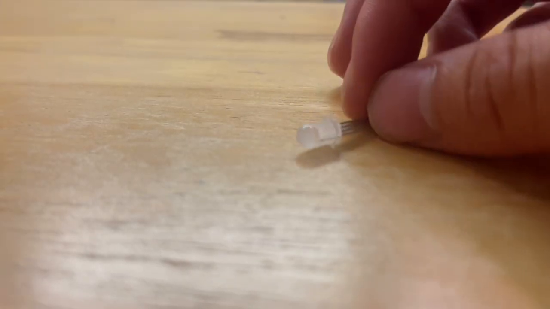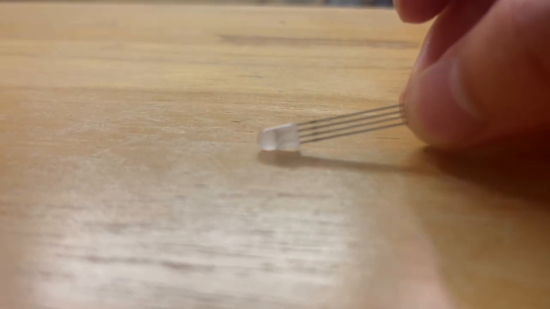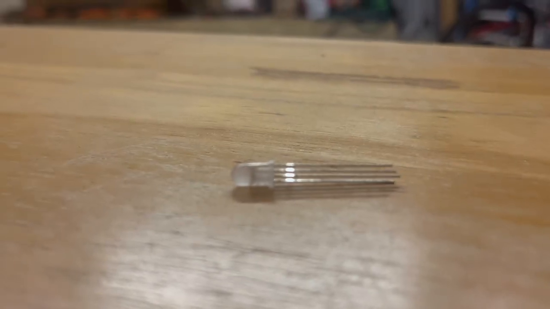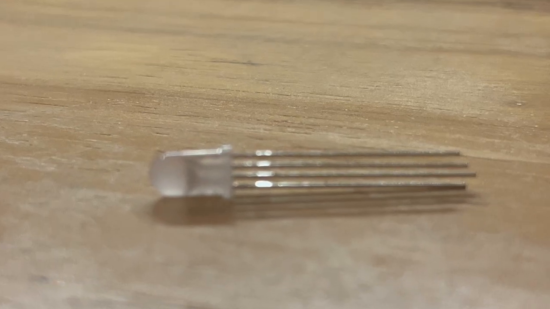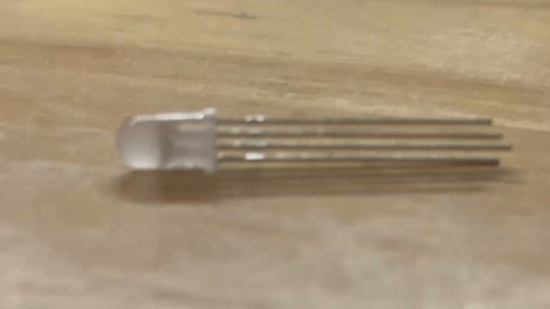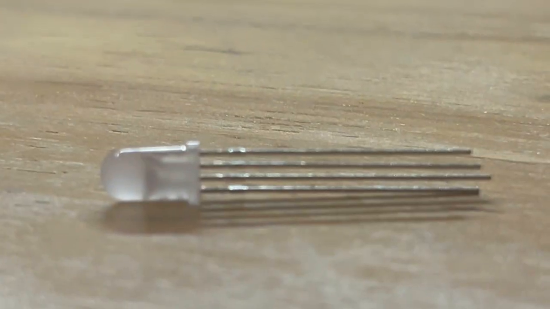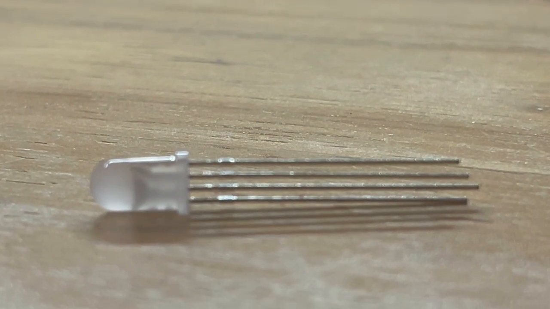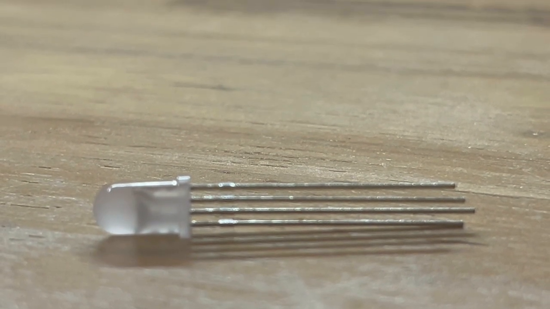Hey everyone, welcome to the analysis sector of the RGB LEDs for your colorful projects. With these LEDs, we can create millions of colors because there are many combinations of mixing red, green, and blue light.